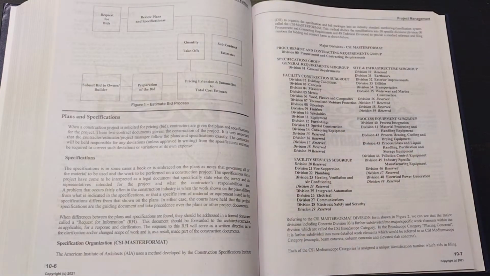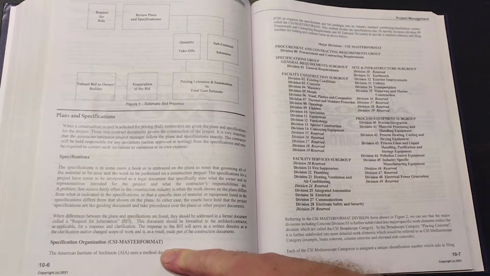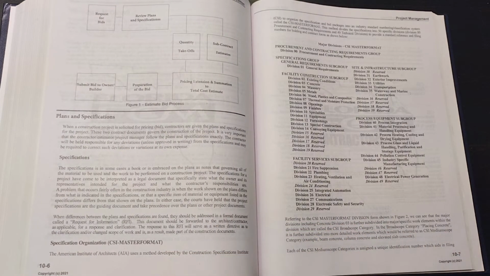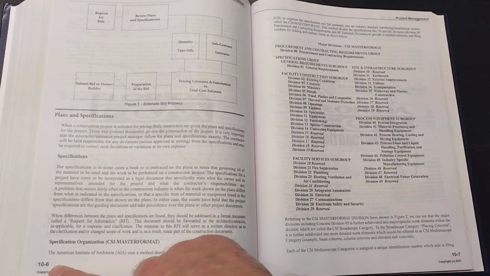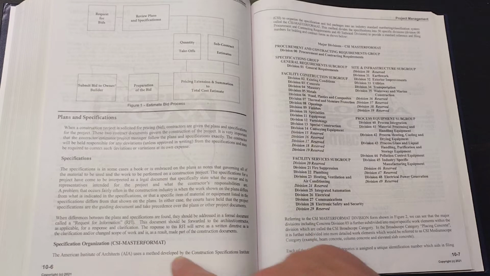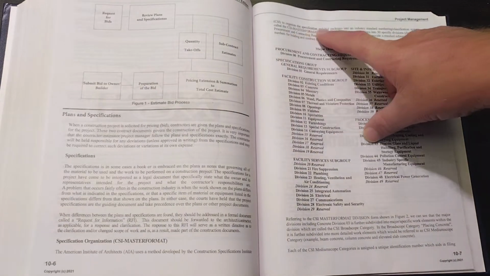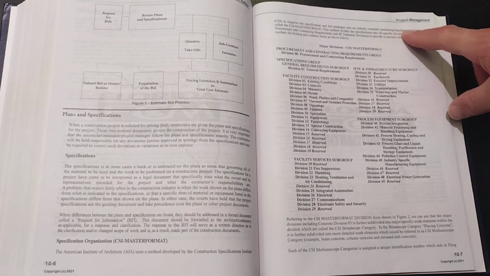All right, so each specific part of a construction project has a division, and it has a number, and it was developed by the American Institute of Architects. Actually, it says at the bottom of 10-6, the American Institute of Architects uses a method developed by the Construction Specifications Institute to organize specification bid packages into an industry standard.